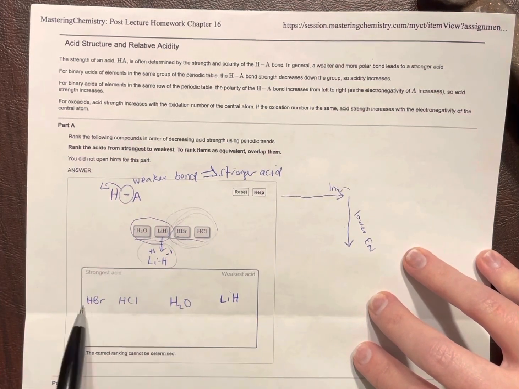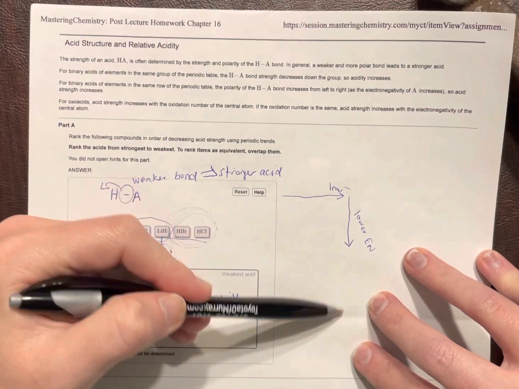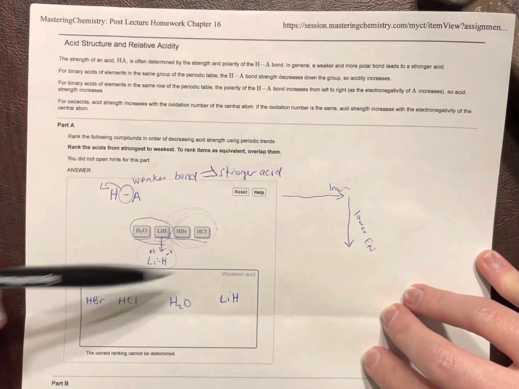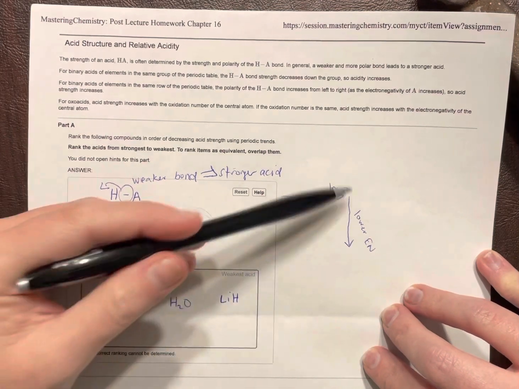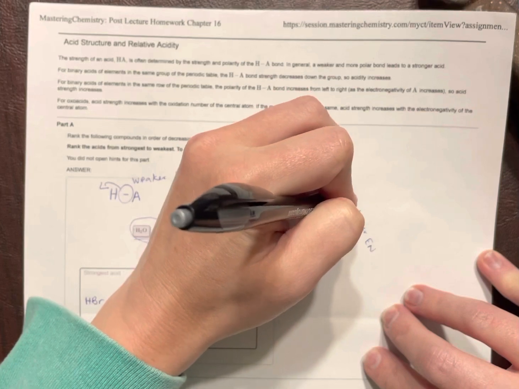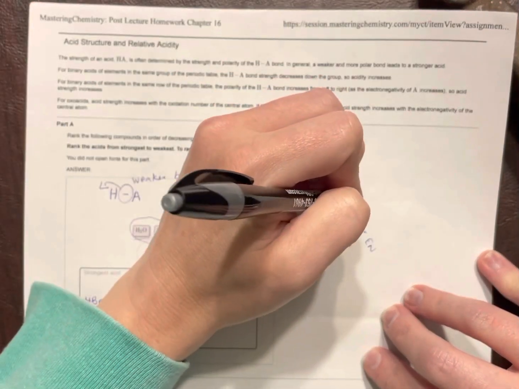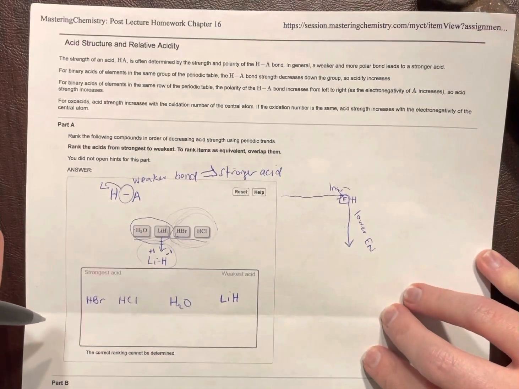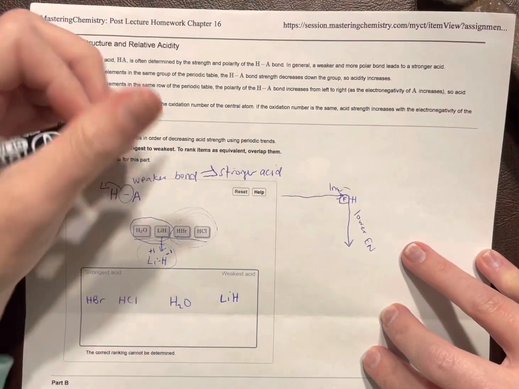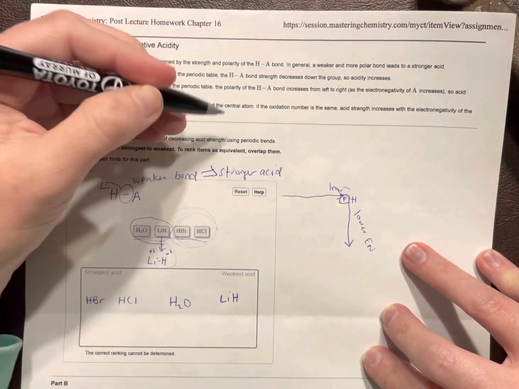So when you're looking at these binary acids, the further down you go, the stronger the acid down the halide group, which is why fluorine, which is up here in the top corner, is the most electronegative, and so it really likes to hold on to that hydrogen. So if you have a stronger bond, like HF, then you have a weaker acid.